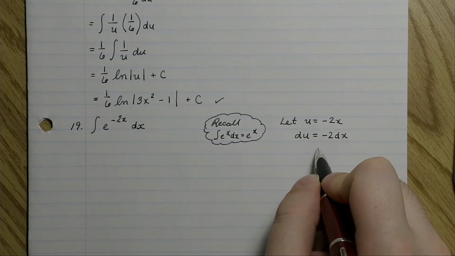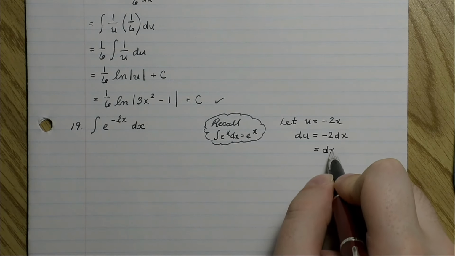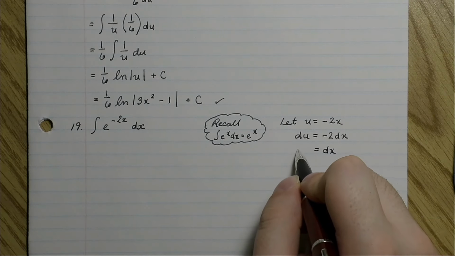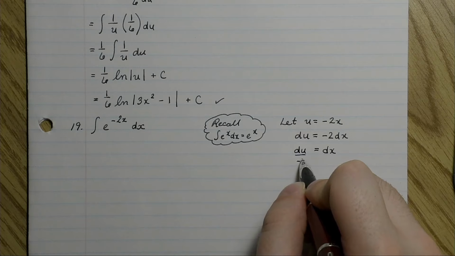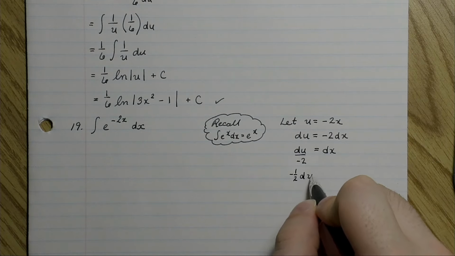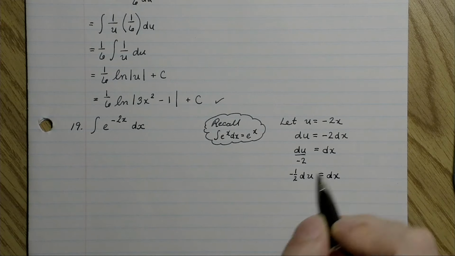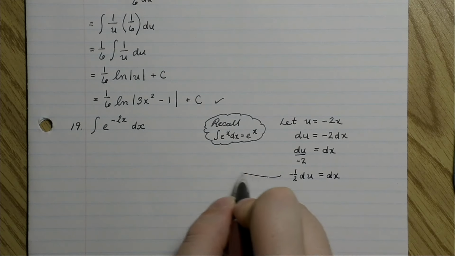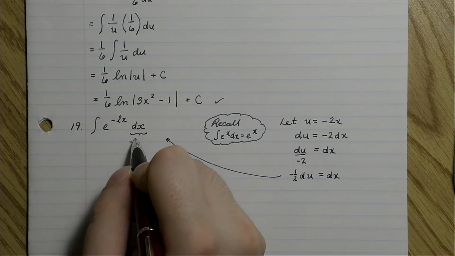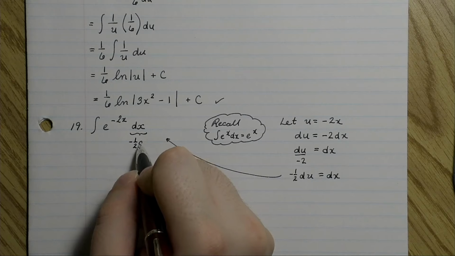So again, solving for dx, bringing it over to the left-hand side here, so here is where it will become minus 1/2 du.